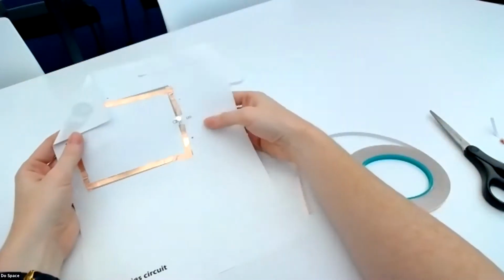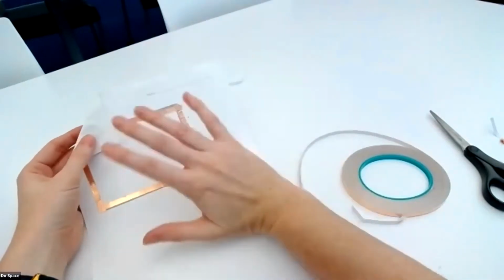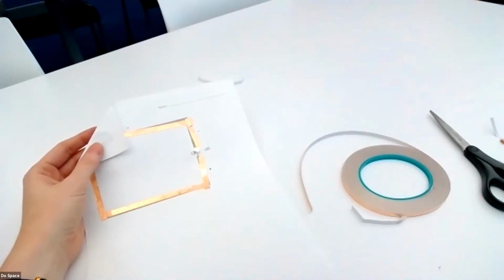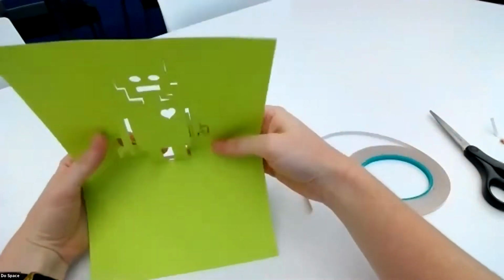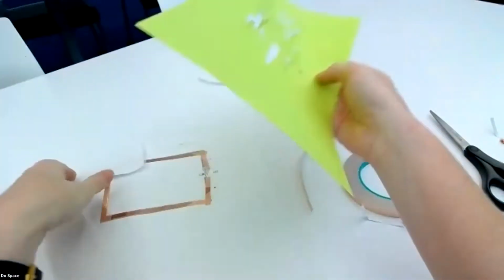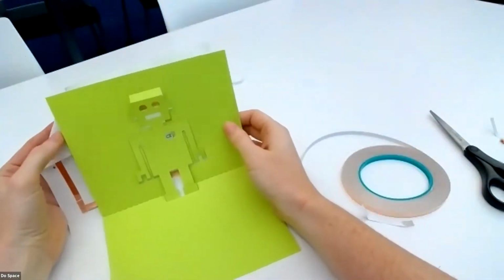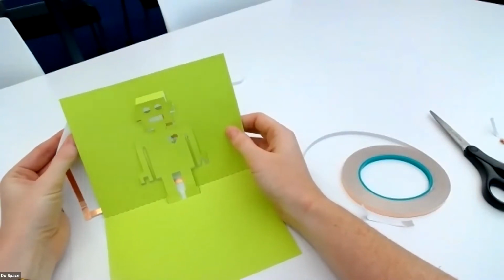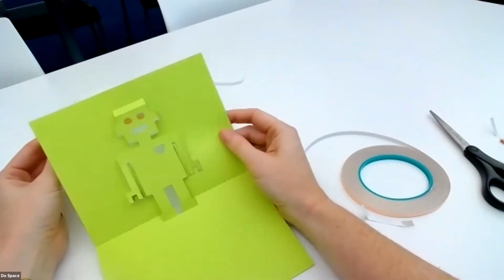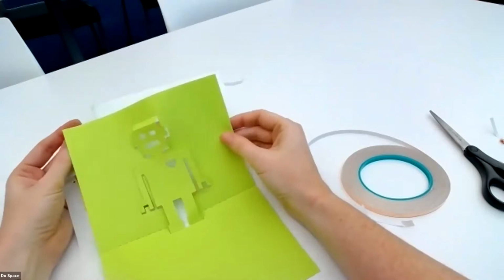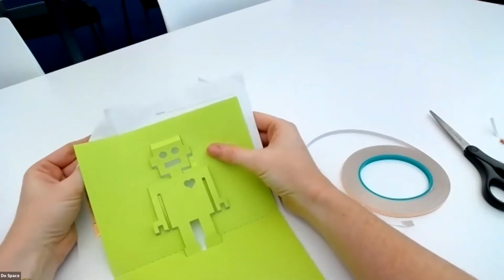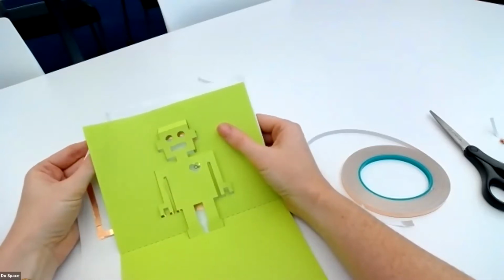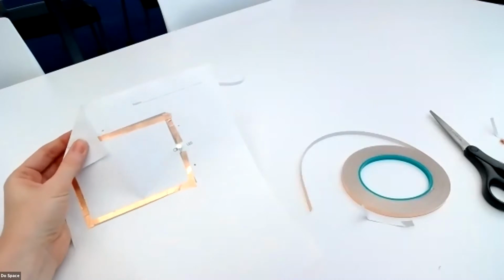And the cool thing is that you can actually decorate something above this, another piece of paper. Like for example, I have this little pop-up robot. So you could make it so your robot goes above it, or you can draw and create your own design and then cut out a little hole where the light is going to be. And sometimes, if your paper is thin enough, or depending on the color of your light and the color of your paper, you can even see it through the paper. So there's a lot of fun things you can do with this.